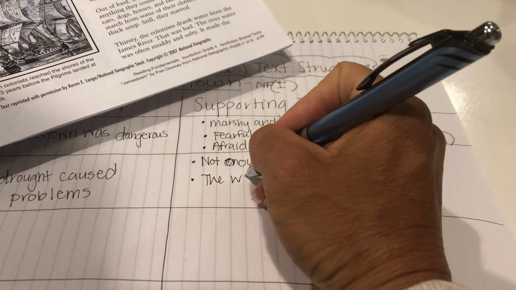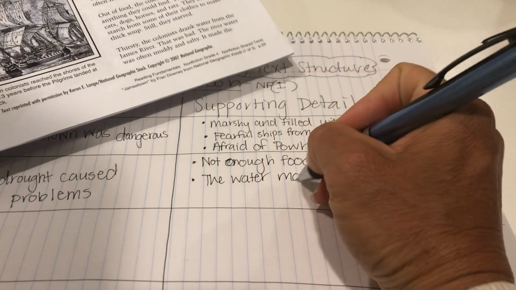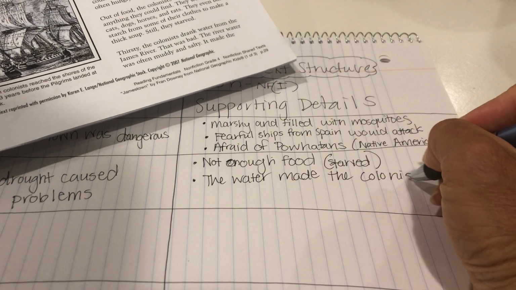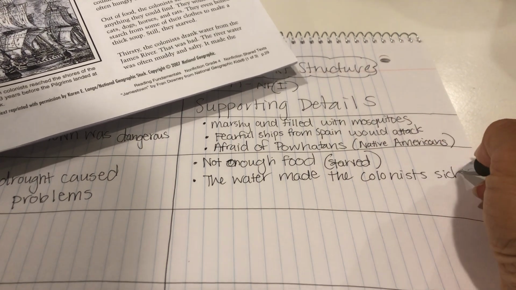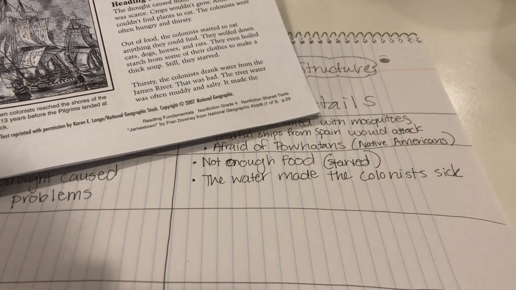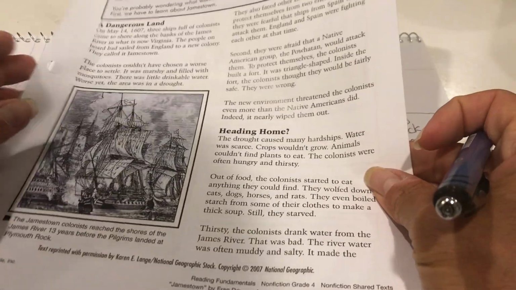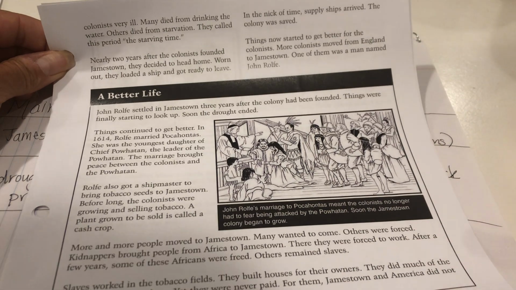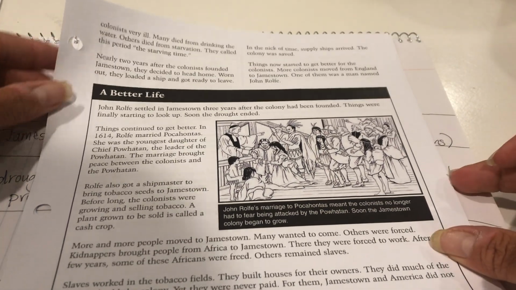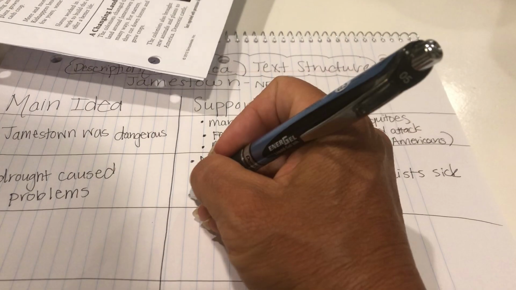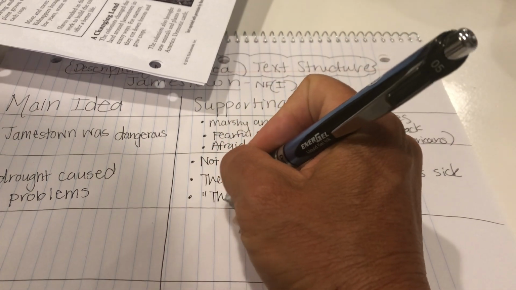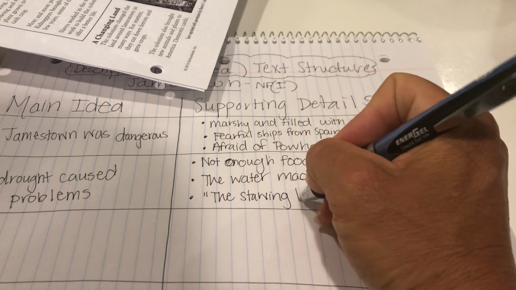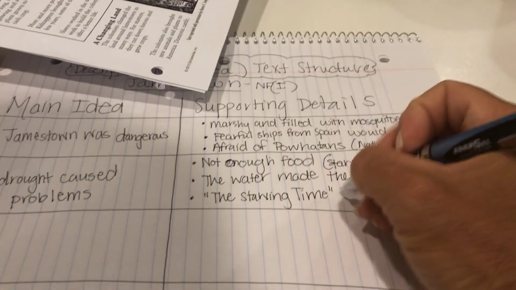So I'm going to say the water made the colonists sick. And then all of these problems where they had to resort to eating parts of their clothing, the starch. I didn't know that, but this was called the starving time. And during the starving time, many died.